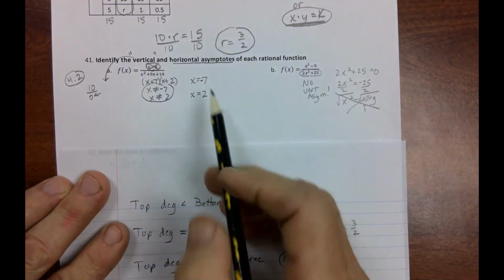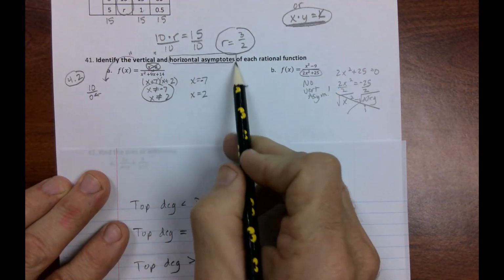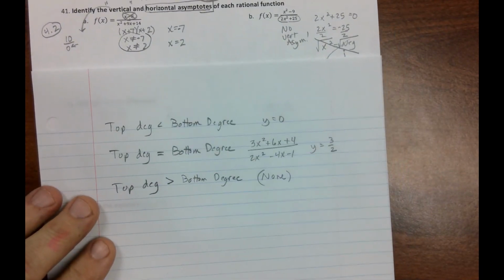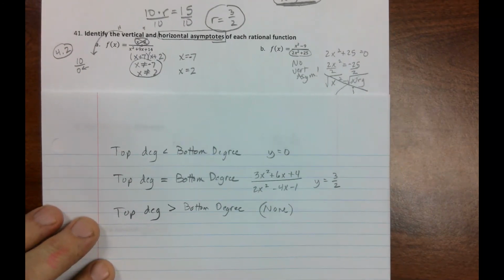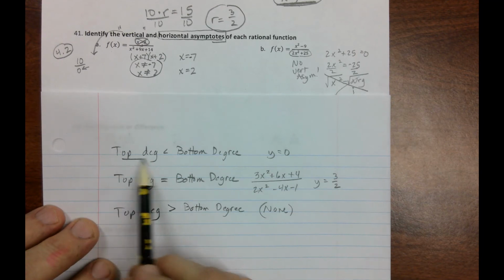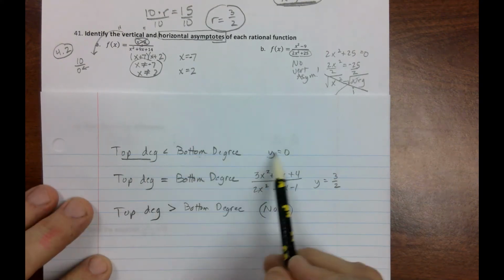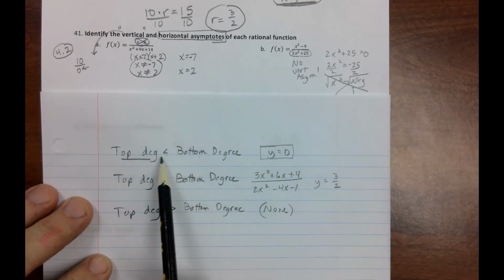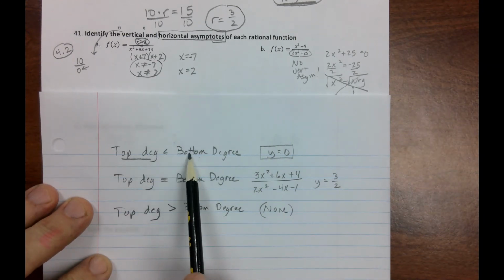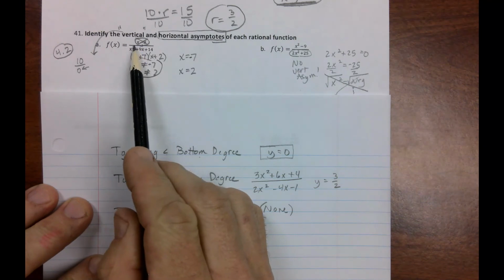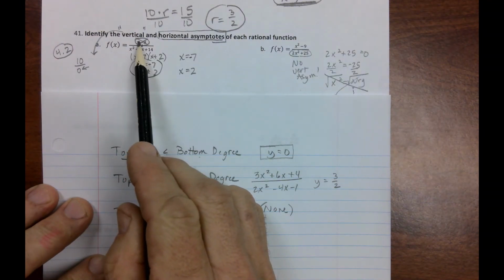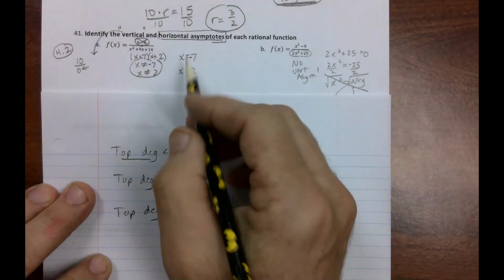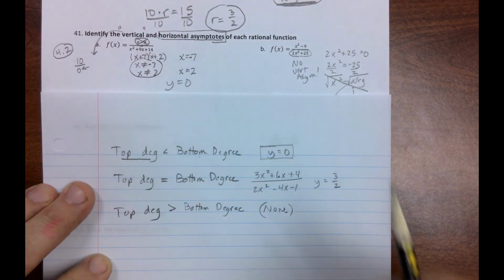Now let's talk about horizontal. This is something we never got to, but I'm going to show you anyways. Here are the rules for horizontal asymptotes. If the top degree is less than the bottom degree, your horizontal asymptote will be y equals 0. So let's check it out. Top degree less than bottom. Notice this is to the first power and this is to the second power. So that's less than this. So our horizontal asymptote would be y equals 0.